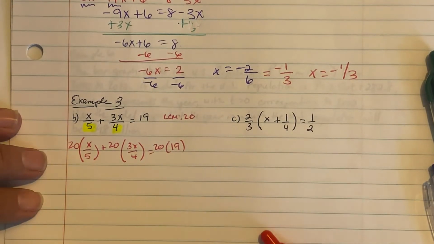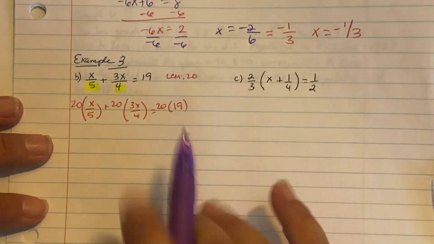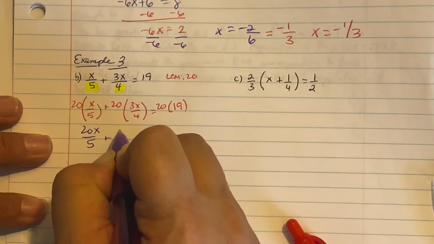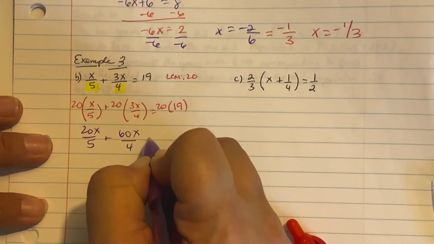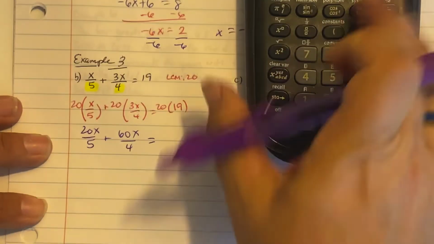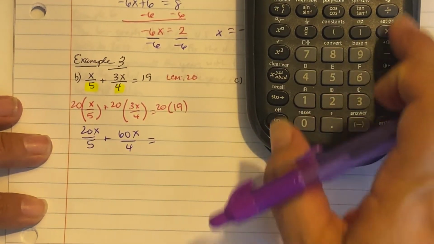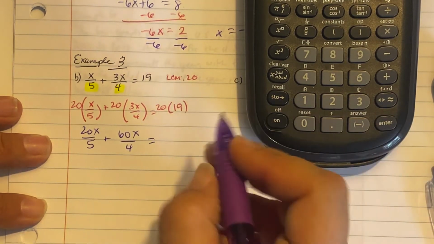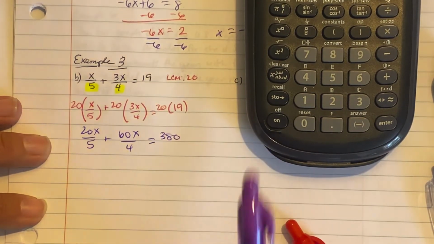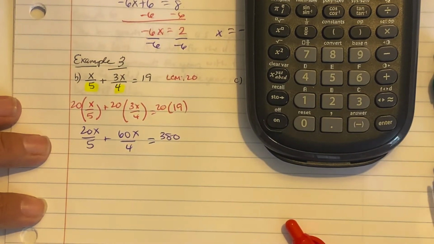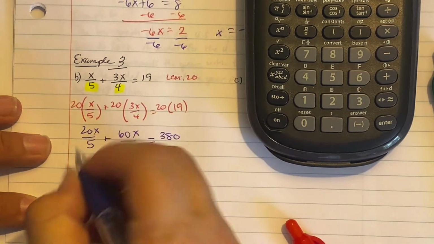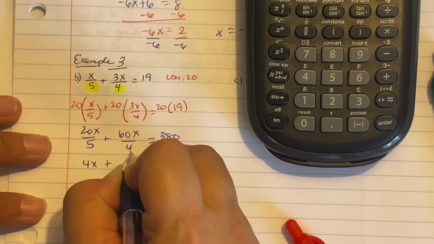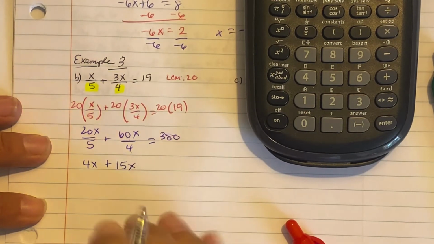In doing so, we become 20x over 5 plus 60x over 4 equaling 20 times 19, which is 380. The reason I did that is so we can reduce now. 20 divided by 5 is 4x, so we have a whole number. 60 divided by 4 is 15, with an x, we have a whole number.